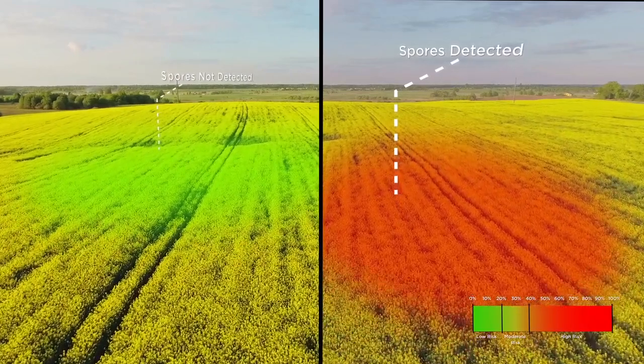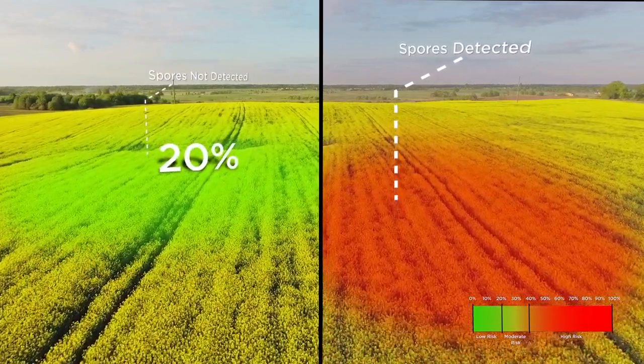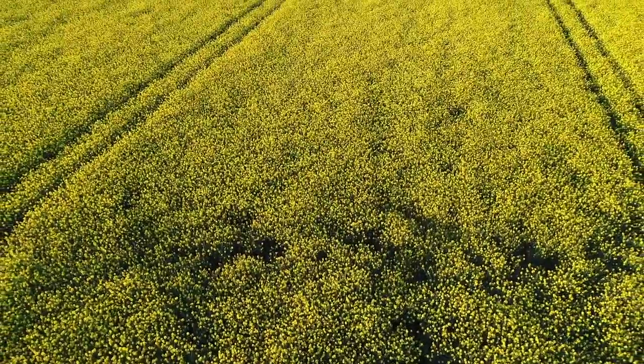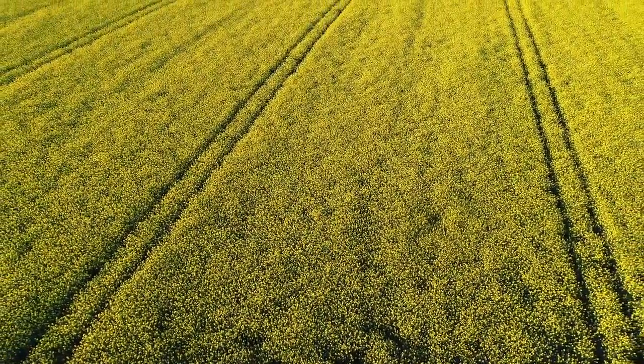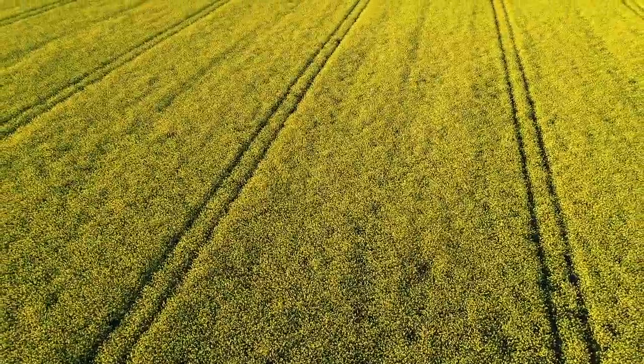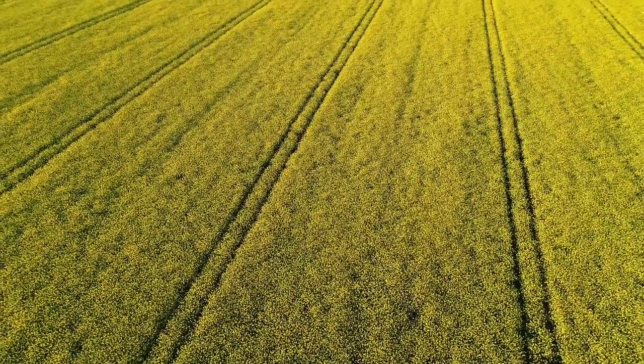If spores have been detected on less than 20% of petals, then there is a low risk of having yield losses that warrant the cost of fungicide at this time. Another sample can be collected and tested in several days to see if the risk level has changed.